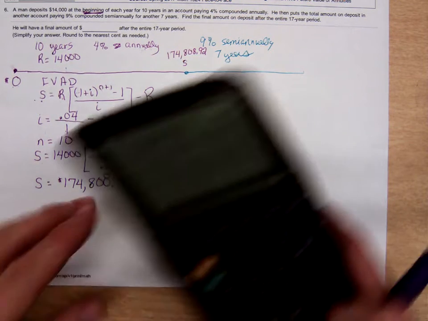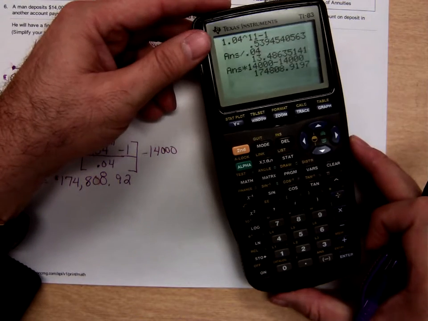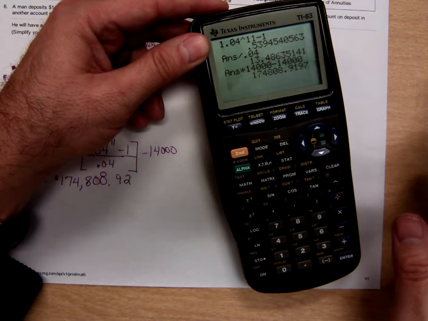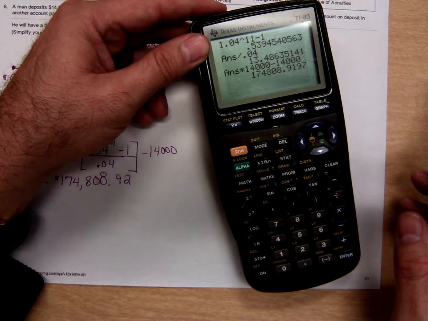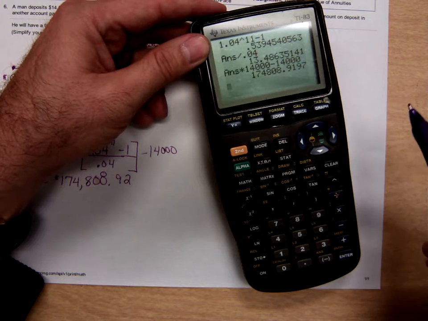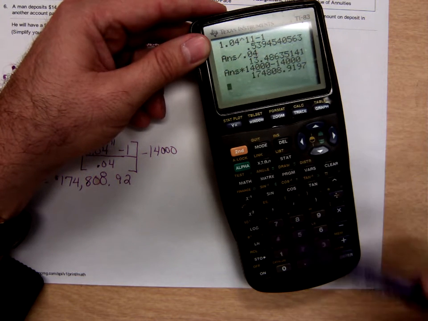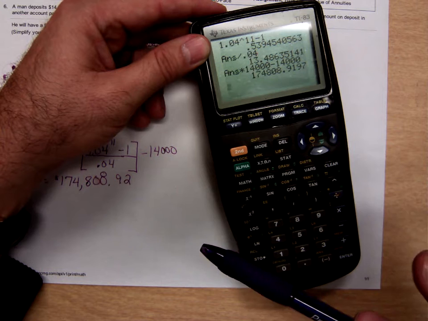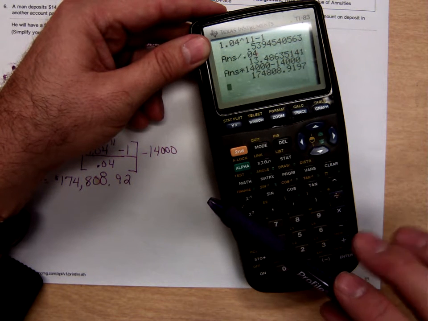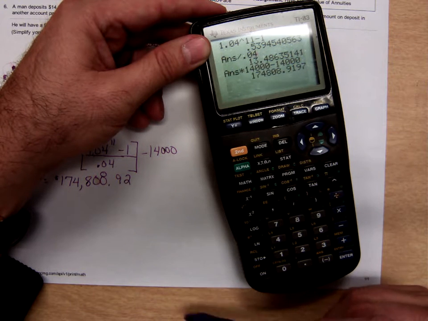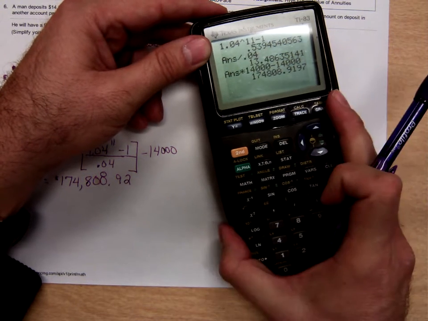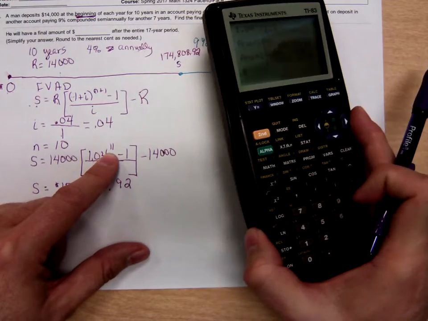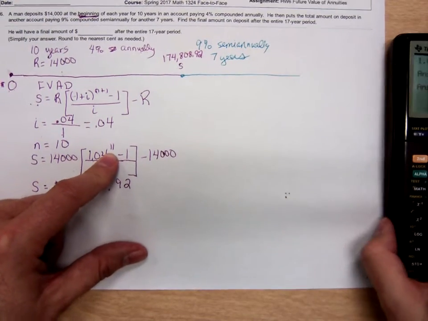The way I like to punch it in is the top part first in the bracket, punch in the numerator, hit equals or enter, whatever gets you an answer. Then divide by the bottom, hit equals or enter. Then times R and subtract R. I try to avoid entering parentheses as much as possible. It's the old programmer in me watching those parentheses. If you start trying to have it do the n plus 1, then you better be putting 10 plus 1 in parentheses.